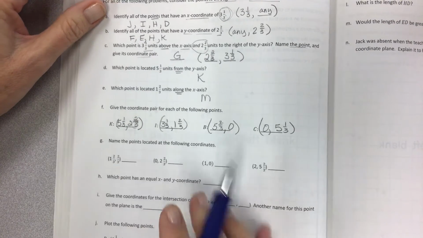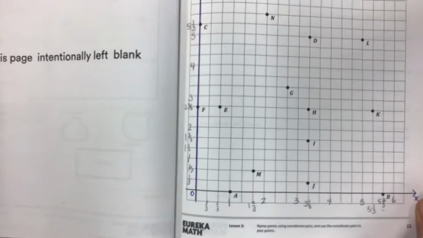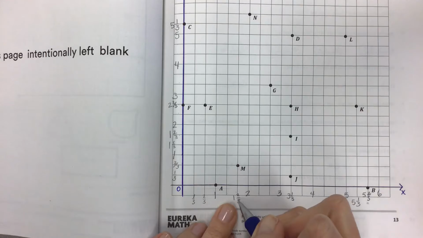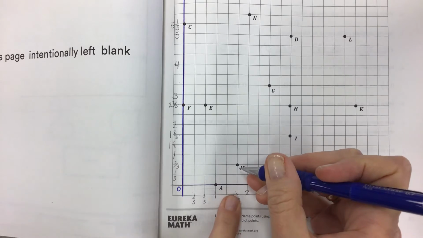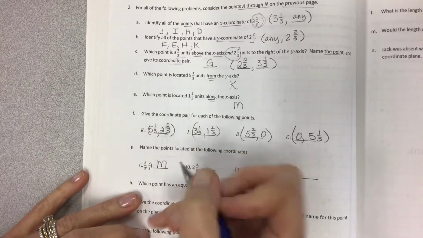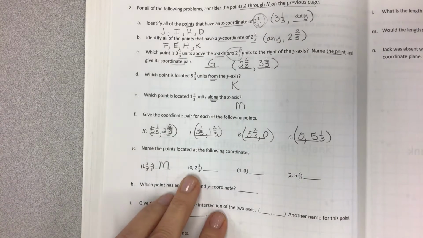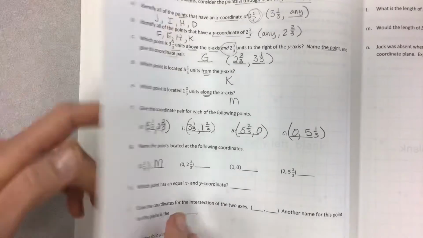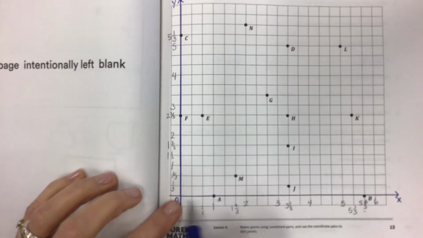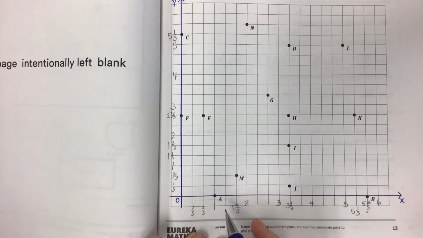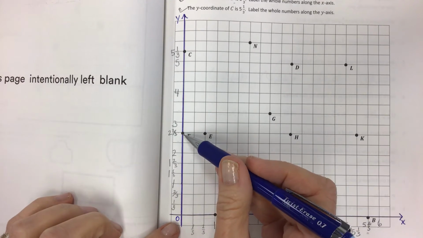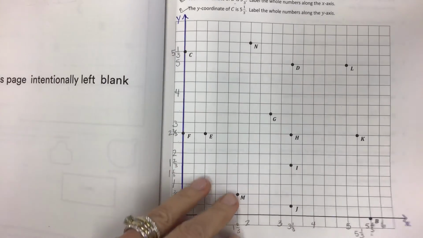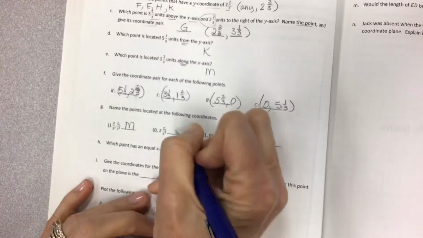1 2/3 and then 2/3 for y. Okay, that's point M. X first, then y. Point M. Next one, 0 and 2 2/3. 0 for x, that means don't go anywhere. And then 2 2/3 for y. So up, up, up. 2 2/3. Point F.